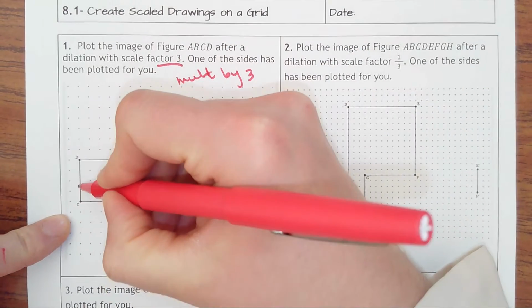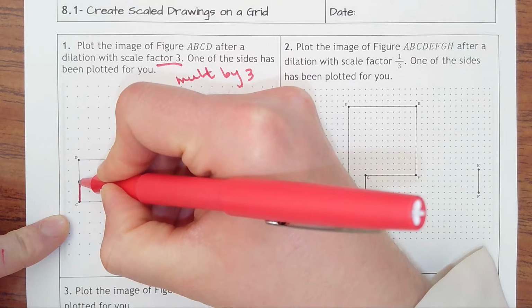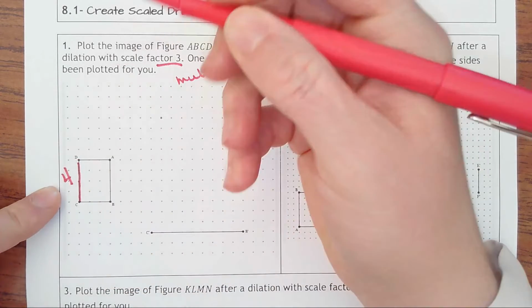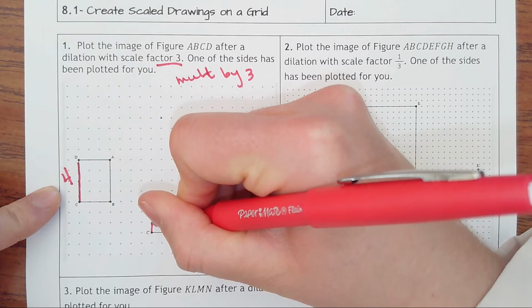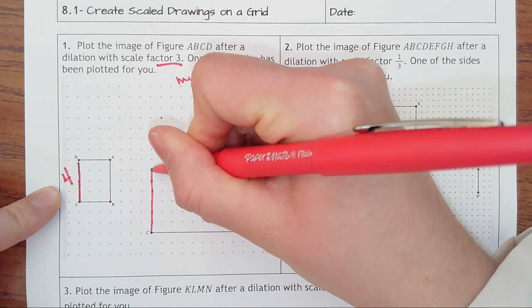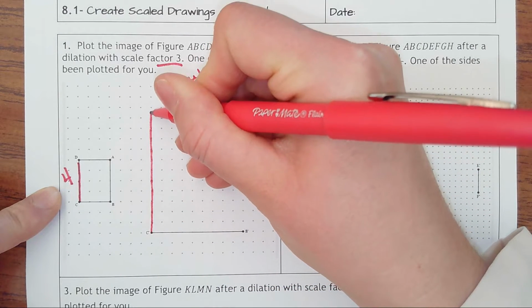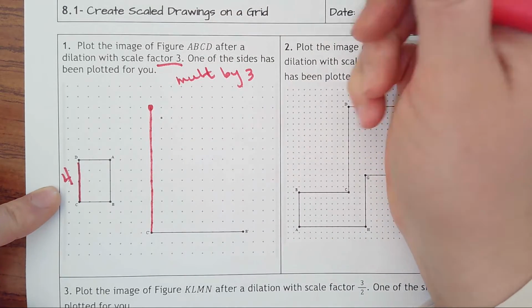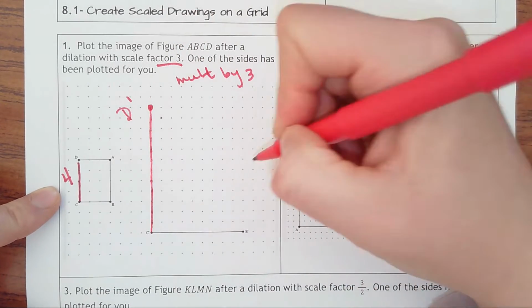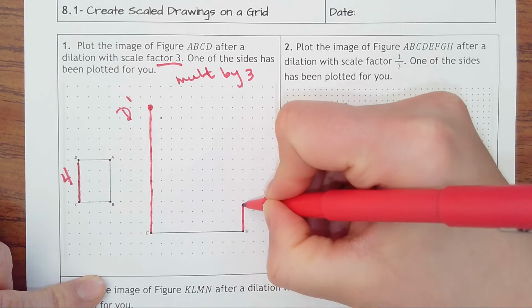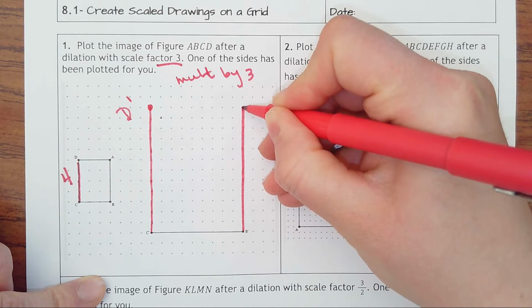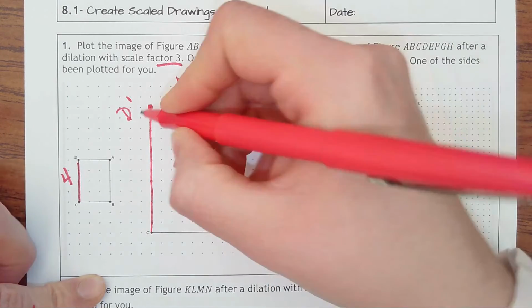But if I count up from C to D, that's 1, 2, 3, 4 boxes. I would want to take 4 times 3, so that's 12. 1, 2, 3, 4, 5, 6, 7, 8, 10, 11. That puts us up there. This one's easy because then I can obviously see how to finish it out. So on Delta Math, you'll just click one point and you'll drag it to another one to make a segment.